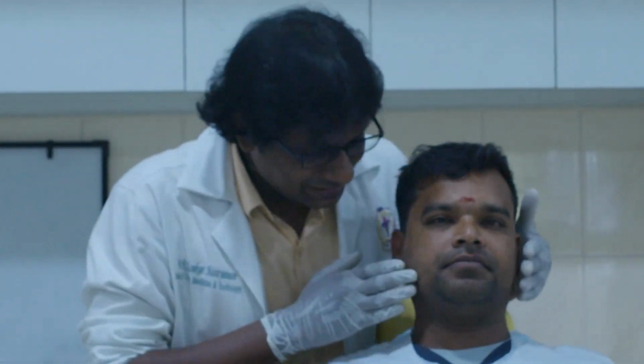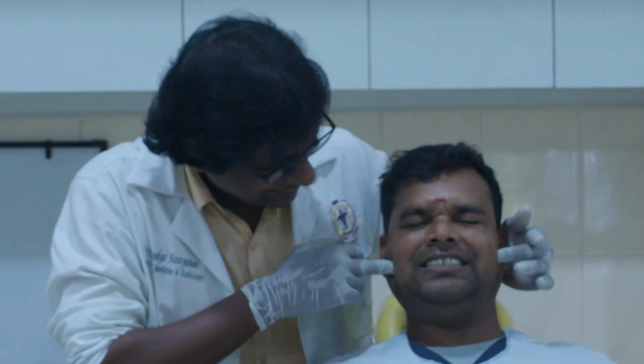Keeping these things in mind, now we are going to assess the functional capacity of the muscle. When the patient clenches the teeth, he will have either no pain or pain.